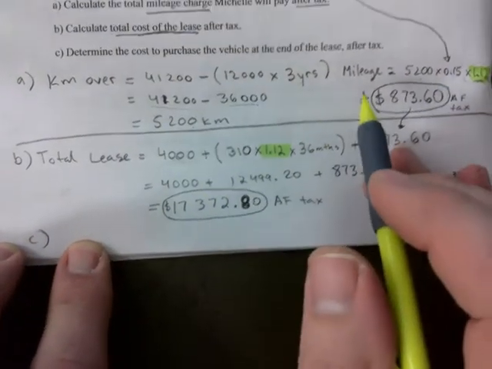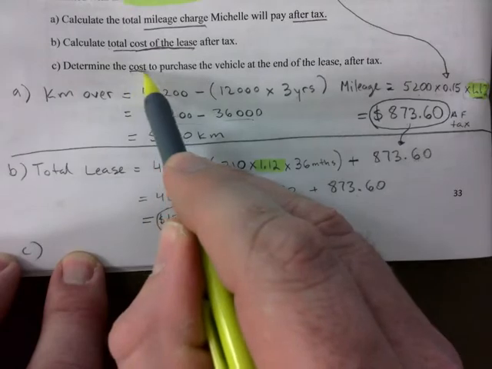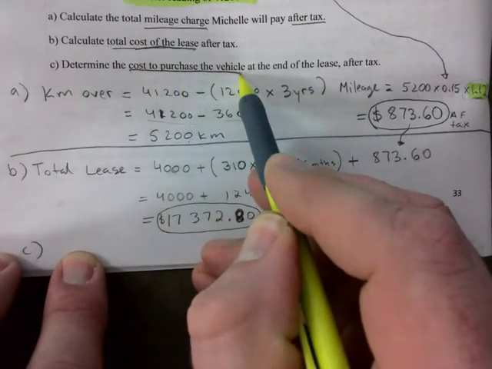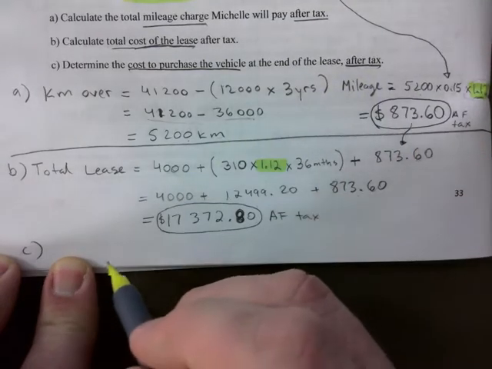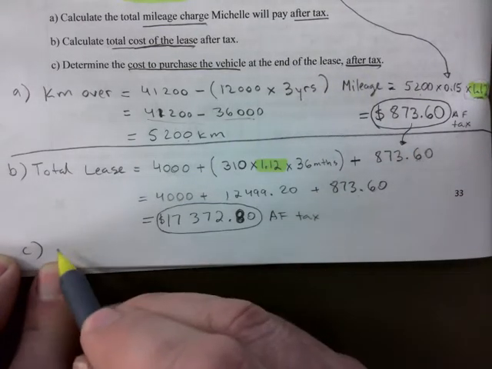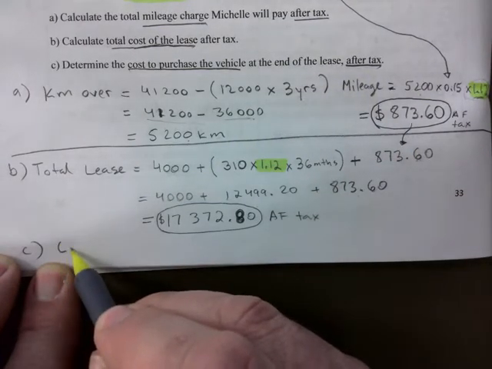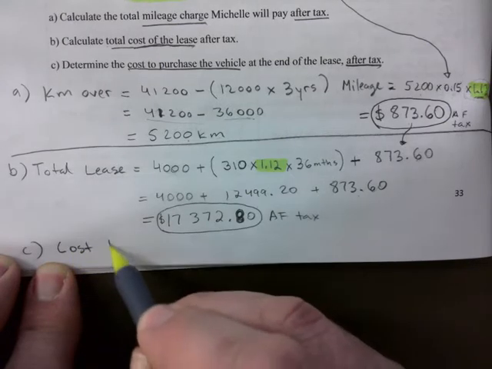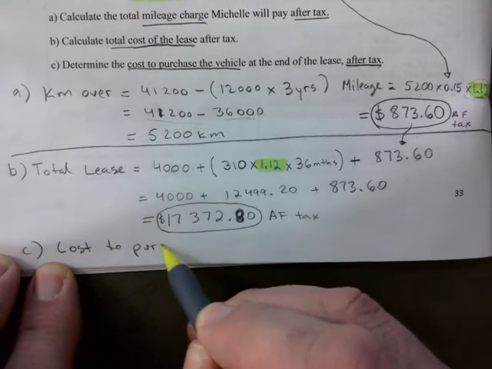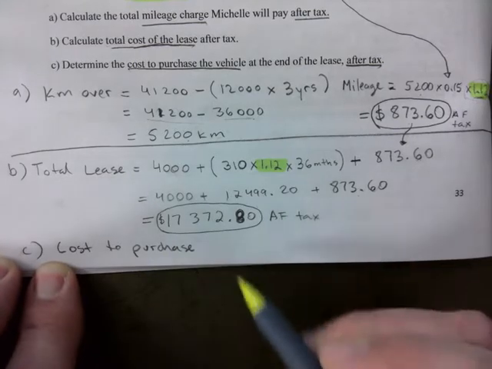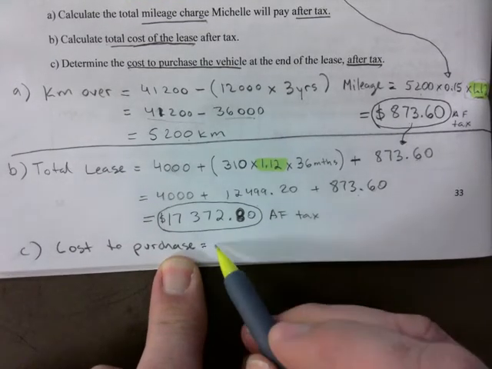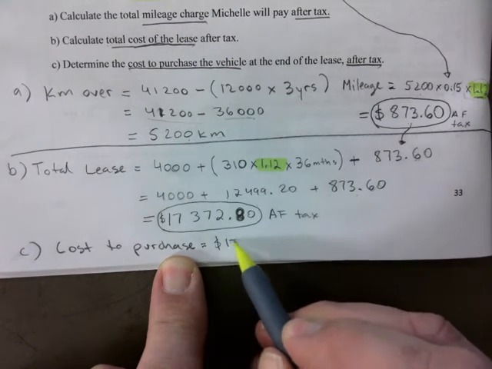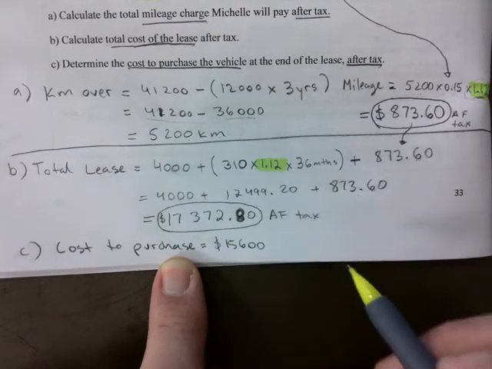C is the cost of purchase, right? Cost to purchase the vehicle at the end of the lease, and there's that after tax again. So in this case, I'm just going to call that cost to purchase. It's basically the residual value piece of your formula. In this case, they give you an exact amount, so it's 15,600.